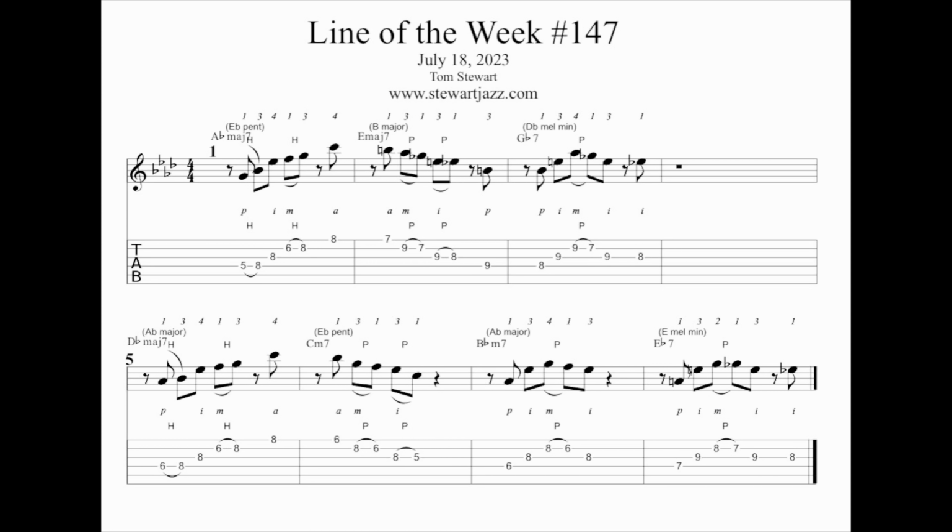You can take the melodic rhythm I'll show you in a minute and try it yourself and make your own lines. Before I get to the line of the week, and so we're all on the same page, here are the chords to the progression I'm using. The chords are A flat major 7 to E major 7 to G flat 7 for two measures, to D flat major 7 to C minor 7 to B flat minor 7 to E flat 7.